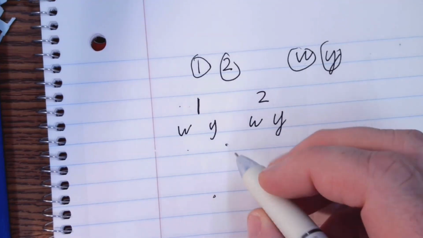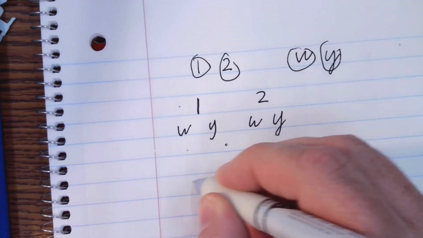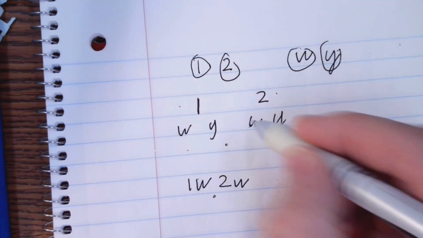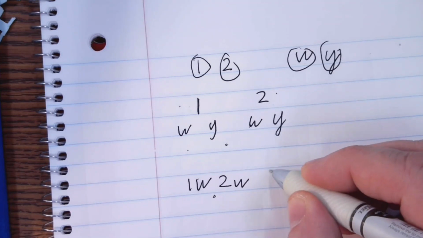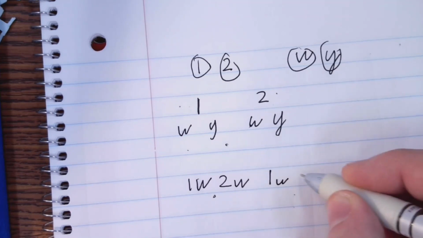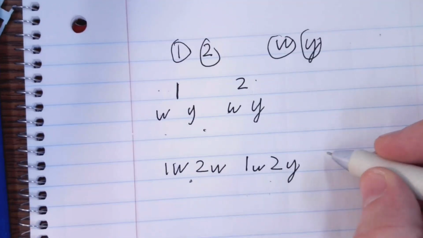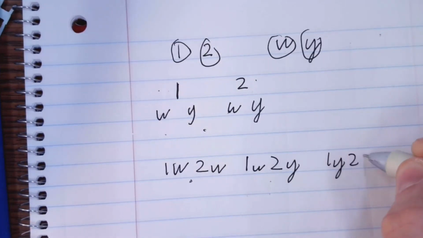So basically what you could have is 1 white, 2 white. You have 1 white, 2 yellow. You have 1 yellow, 2 white, and you have 1 yellow, 2 yellow.